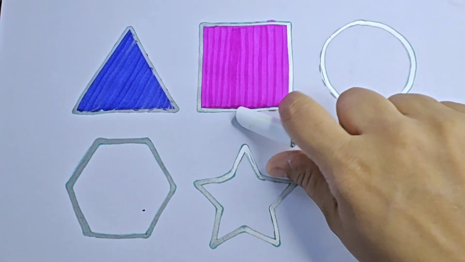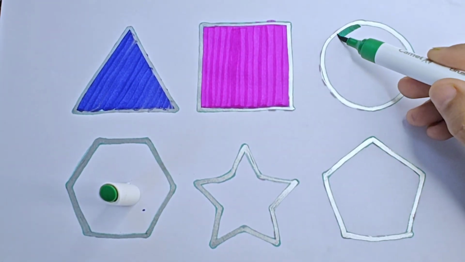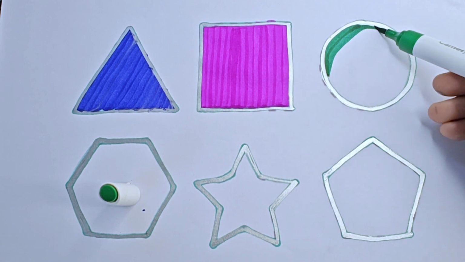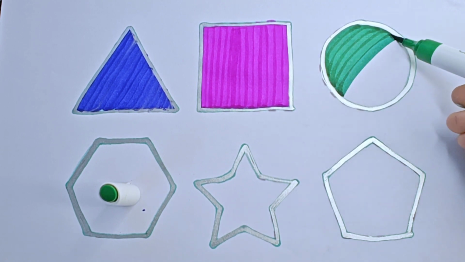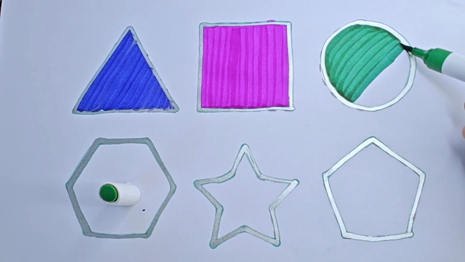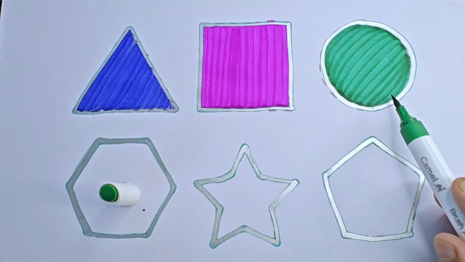It is green color. It is circle. It has no side.